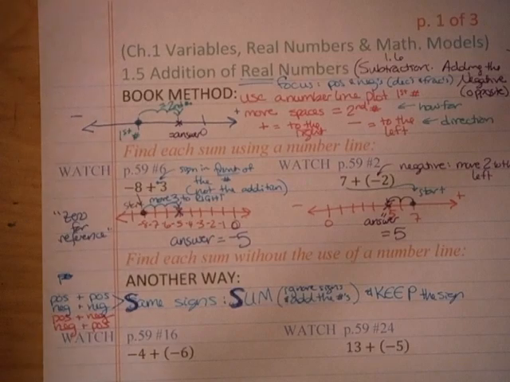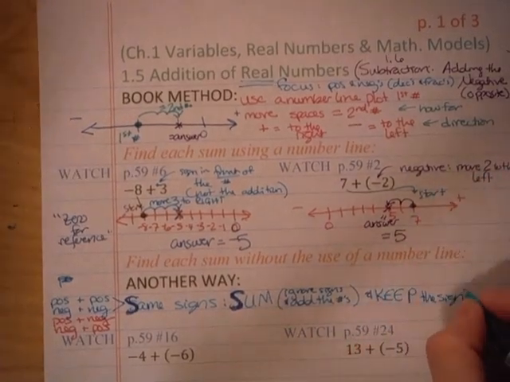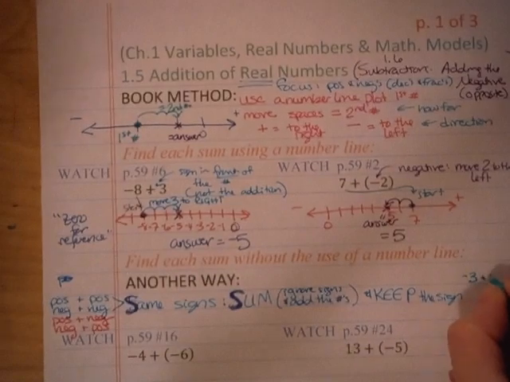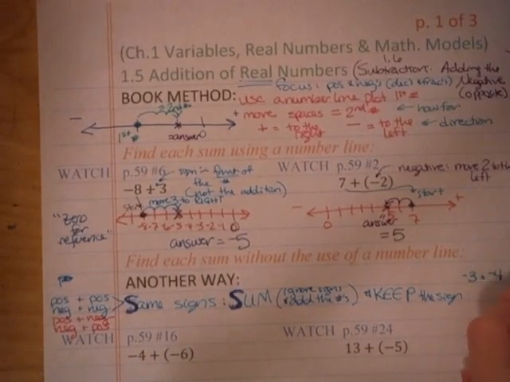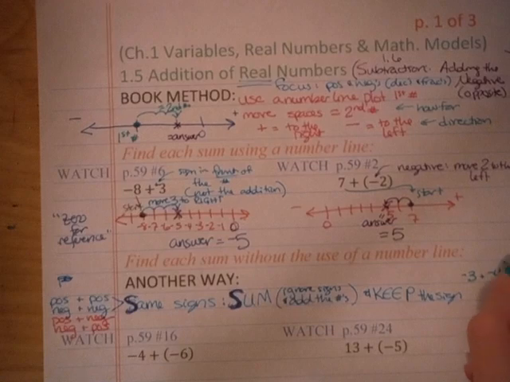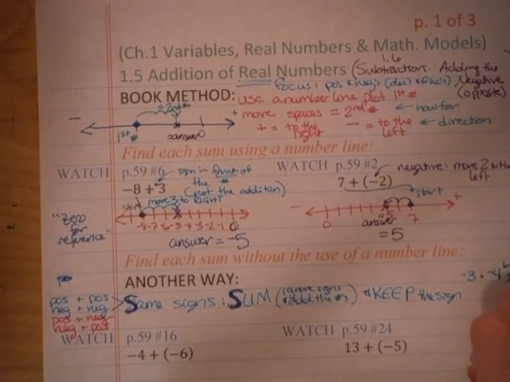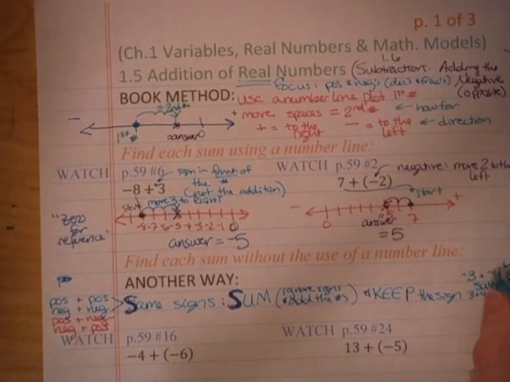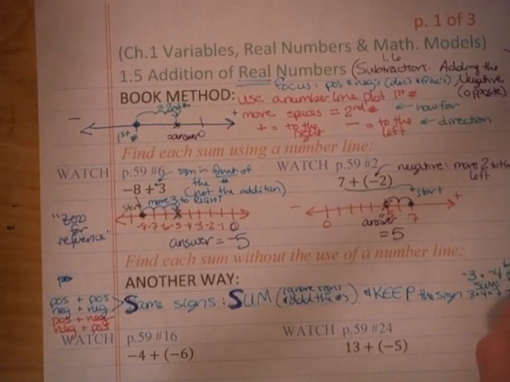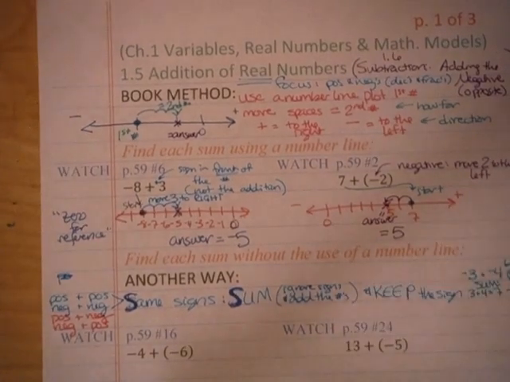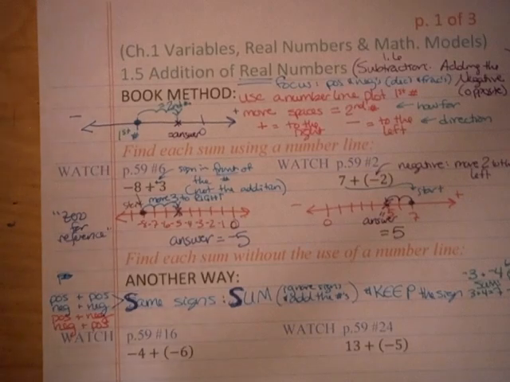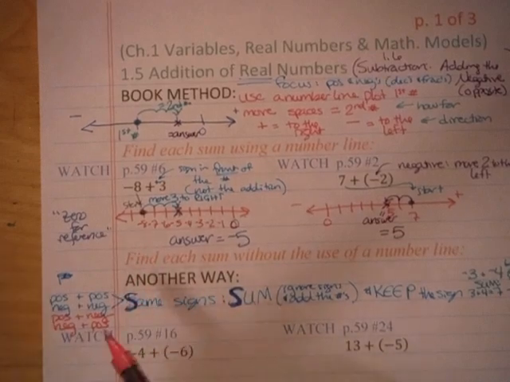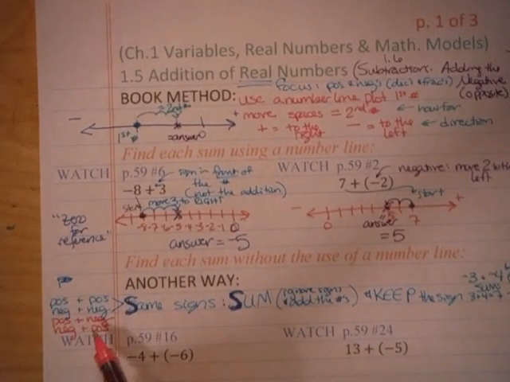So here's a quick example of that. If I had -3 plus a -4, the signs are the same. They're both negative. So that means I'm going to sum 3 plus 4, which is 7. Sum means to add. And then I'm going to attach that negative sign. So it becomes -7. They're both negative, so I attach the negative sign after I add them together. So same signs, sum. This could be positive plus positive or negative plus negative.